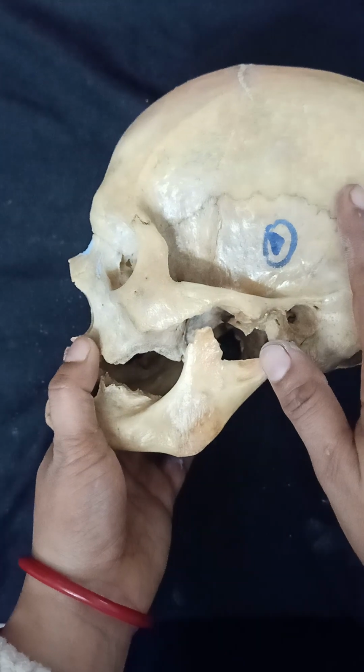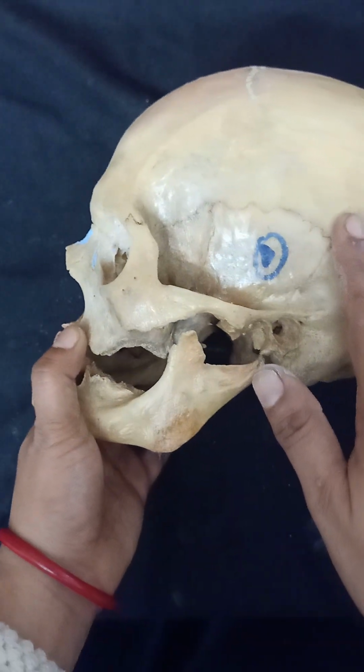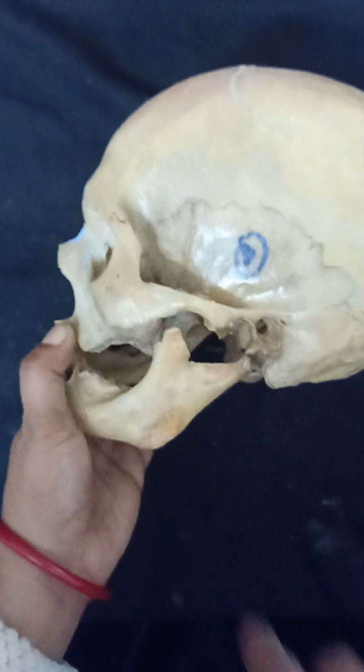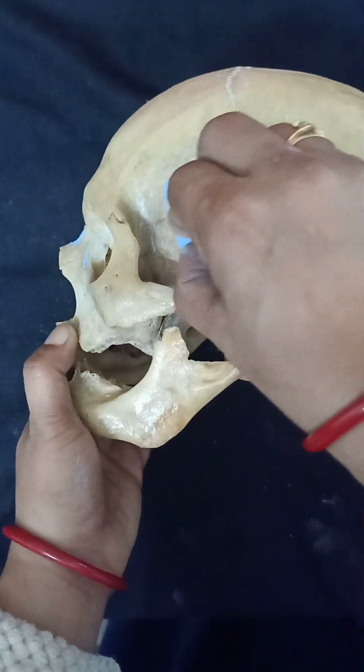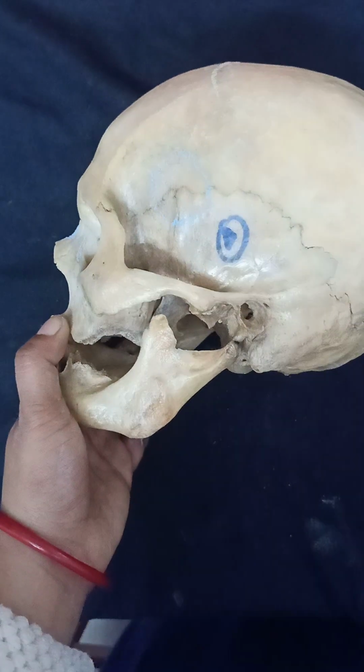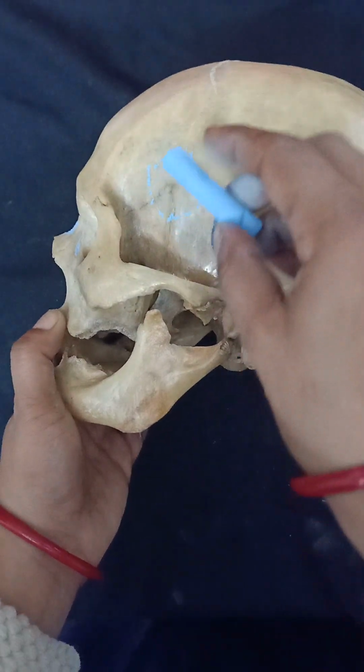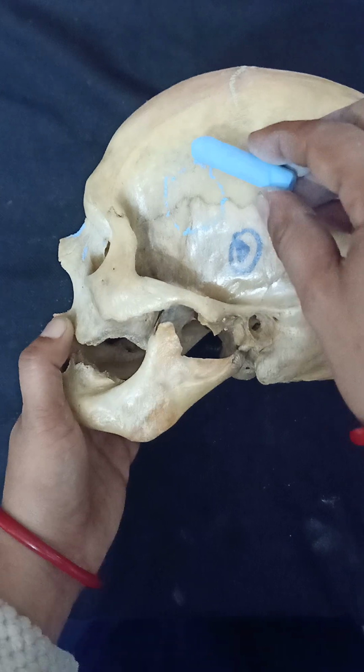Okay, so here, the meeting point of frontal. This one point is there here. I'll show you this part. See here, this side. See this area. This point is the meeting point of four bones. Which all? See here, parietal comes.